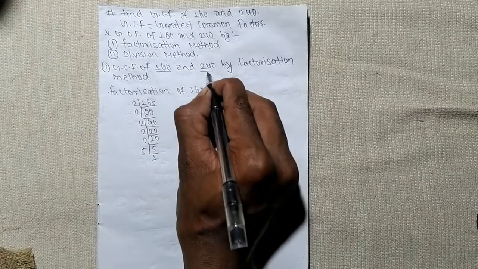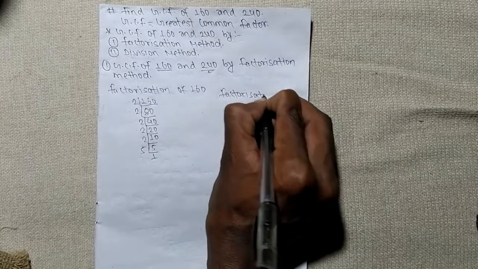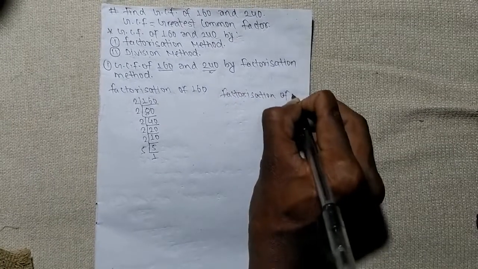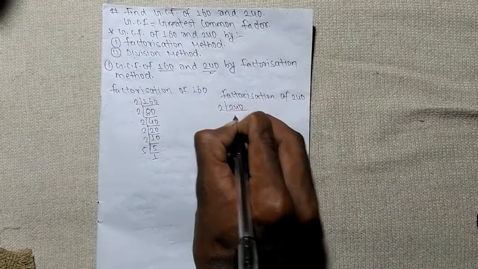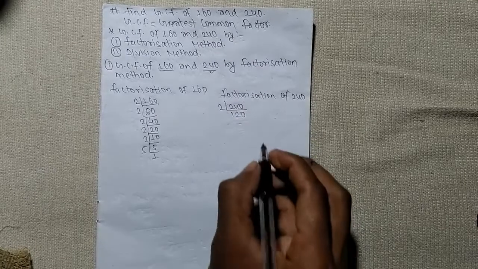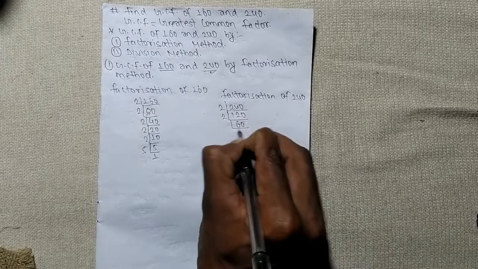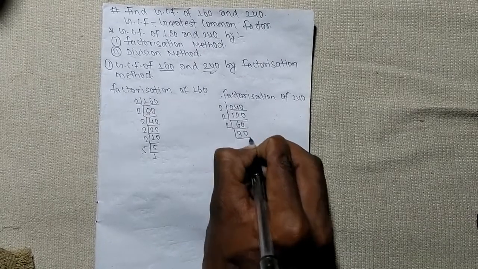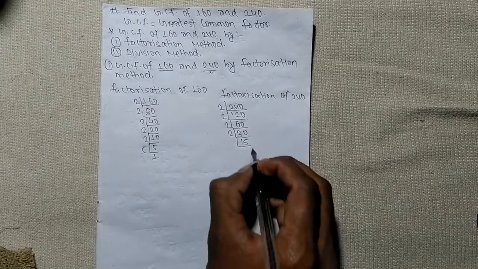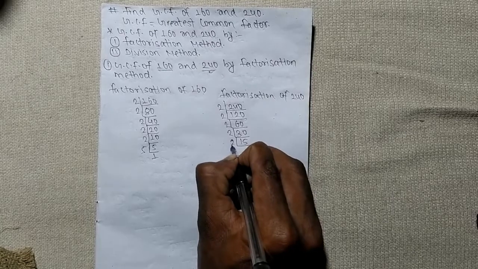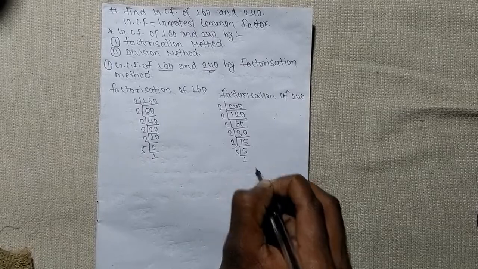Now we factorize the other number, 240. Factorization of 240. Now it is 2 times 120 means 240, 2 times 60 means 120, 2 times 30 means 60, 2 times 15 means 30, 2 times, now it is 3. So 3 times 5 means 15, and 5 times 1 means 5.